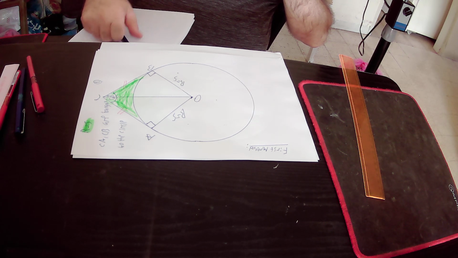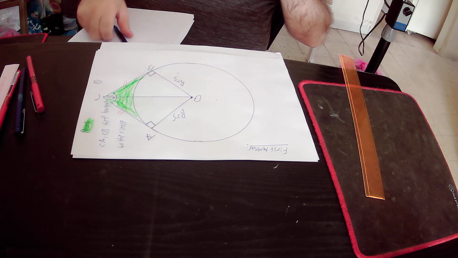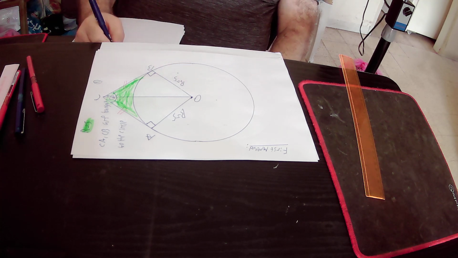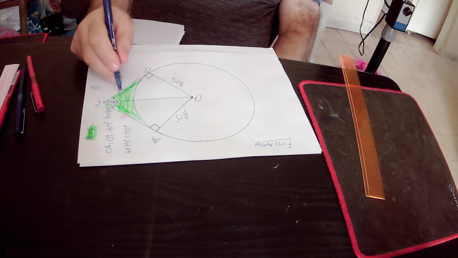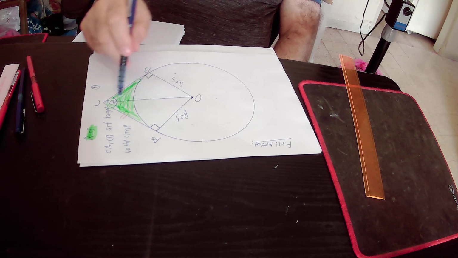From the fact that triangle AOC is congruent to triangle BOC, we can derive that angle BCO equals angle ACO.